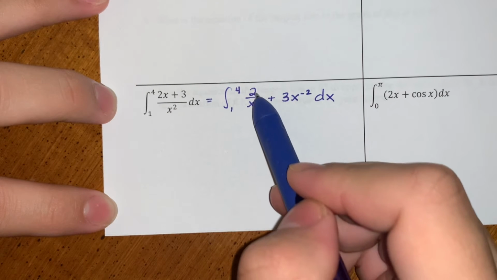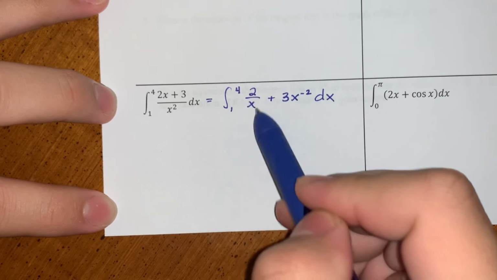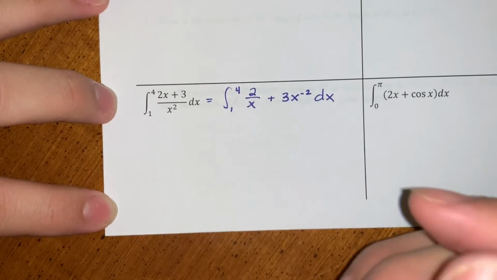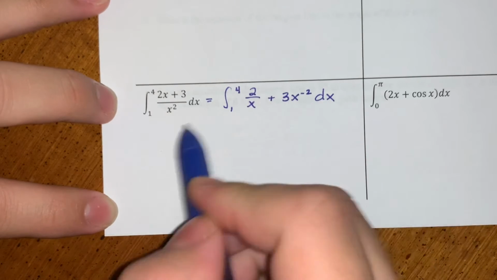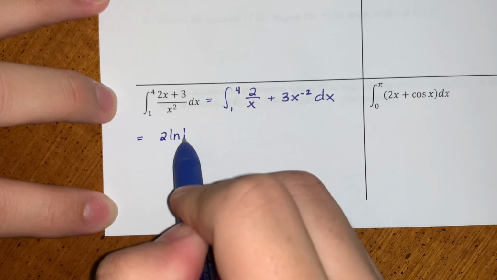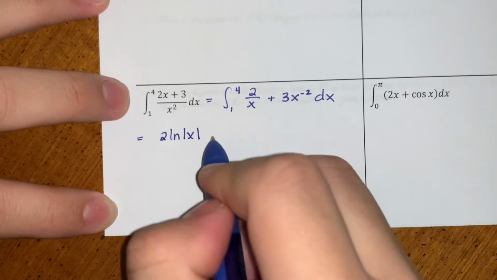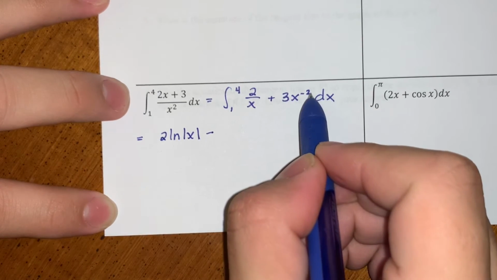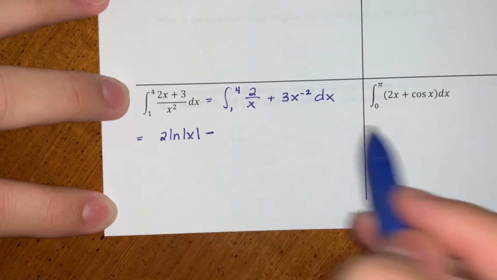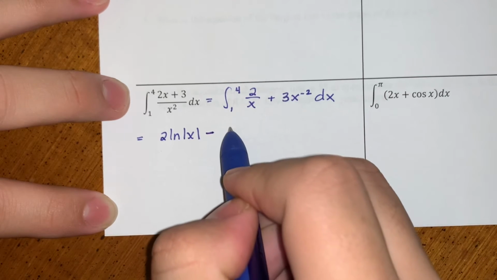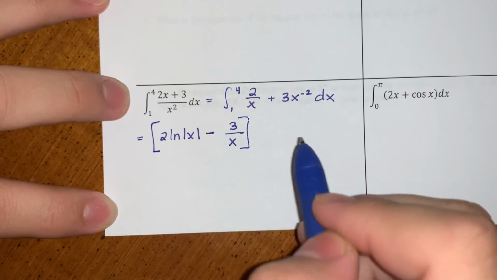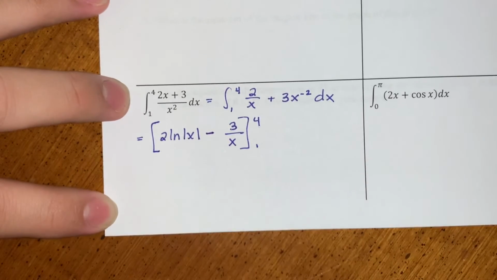That way it's easier to do the power rule for that. And if you ever have 1 over x, or just a single x on the bottom with a constant on the top, hopefully you'll recognize that that's going to end up being natural log. So this is going to be equal to 2 natural log of x, minus, and then if I add 1, that'll be x to the negative 1, divided by negative 1, which makes that negative. So that'll be minus 3 over x.